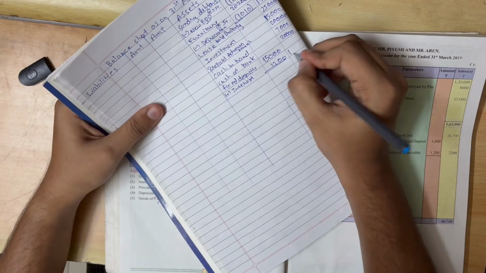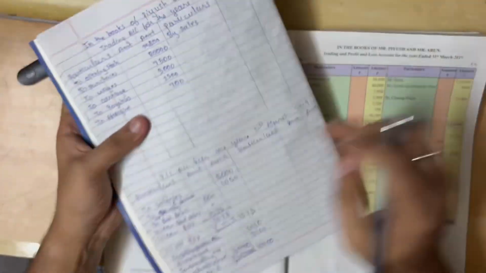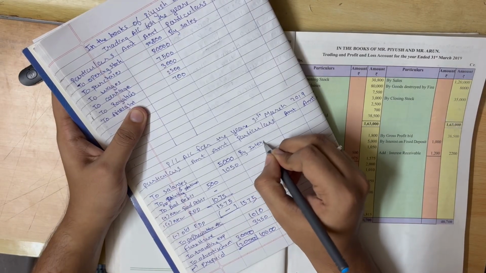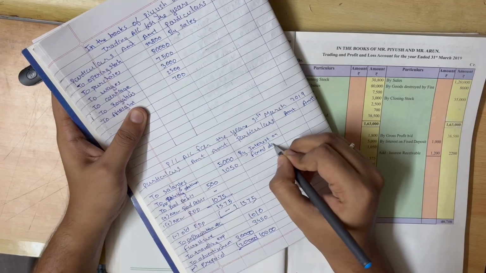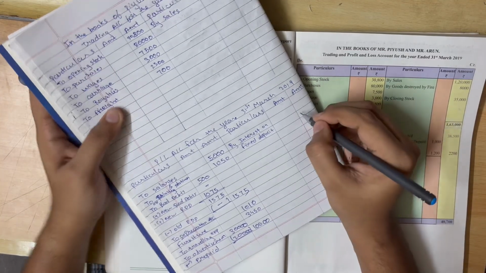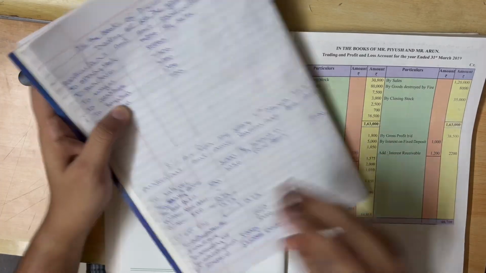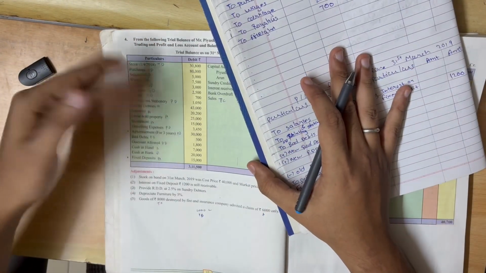So the answer will be 16,200. Interest is an income, so we'll write it on the income side, leaving one line, by interest on fixed deposit. The answer is 1,200. Okay, next, yeah, the debit side balance is done.